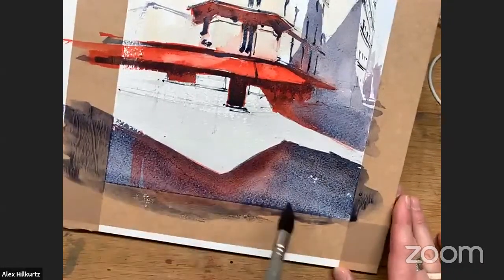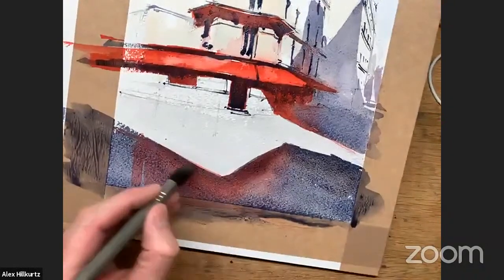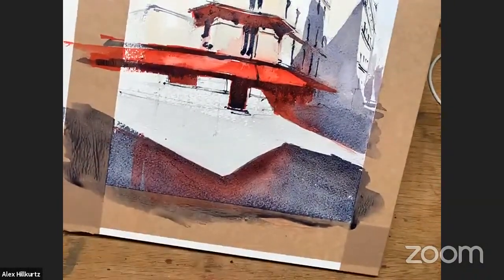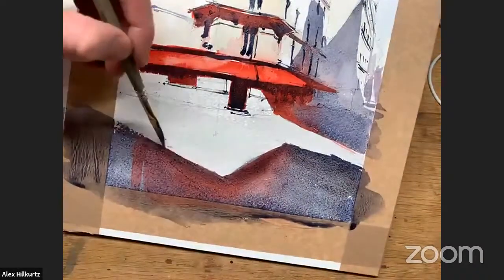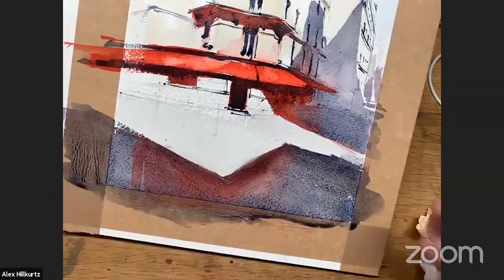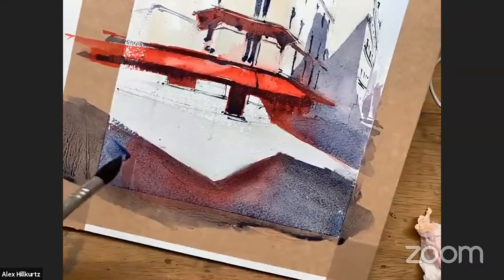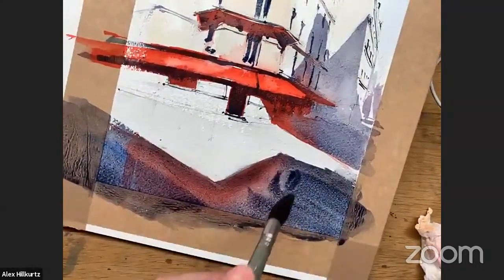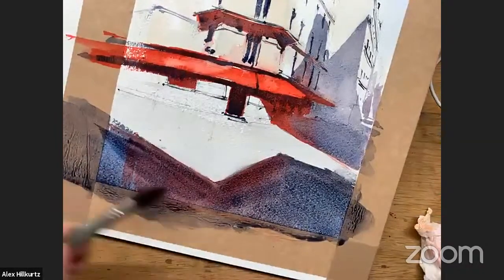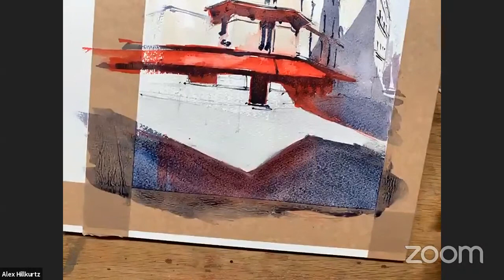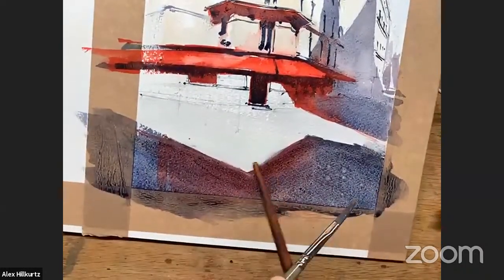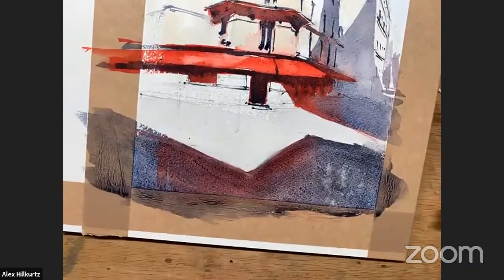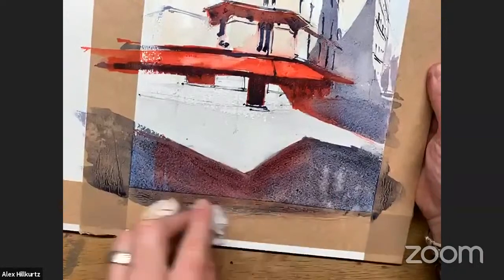The darker your shadows are, the brighter your highlights appear. Just bleed that a little bit. I'll make this really, really nice and dark. What I could do is flick some water in there, just to add a little bit of texture. It's a little wet still, but that's the idea. Actually that's way too wet. I'm gonna do that again.